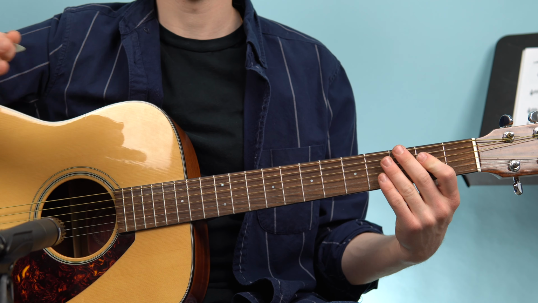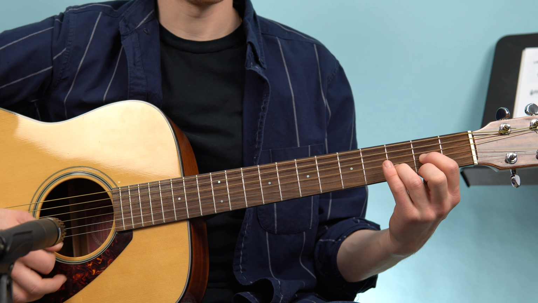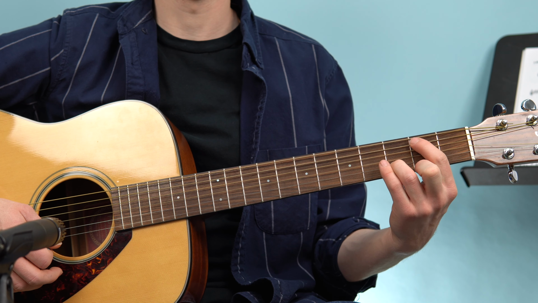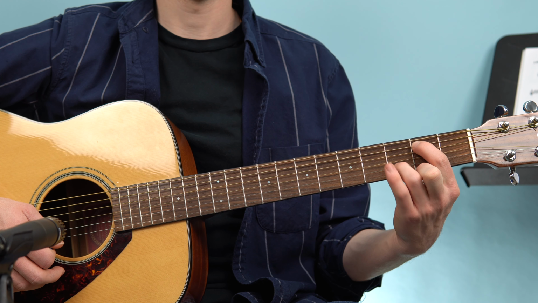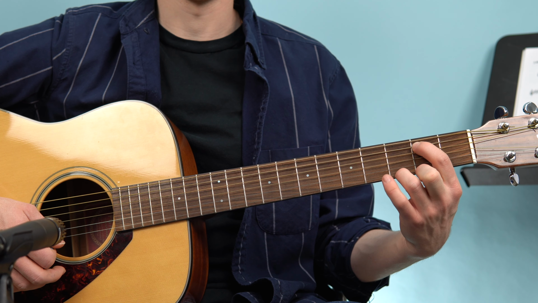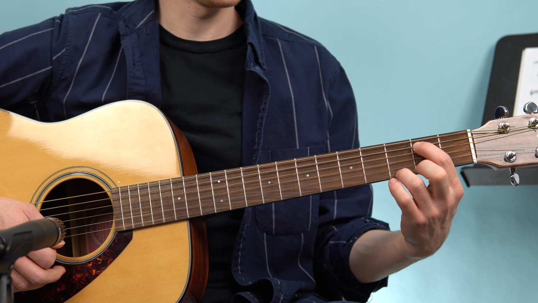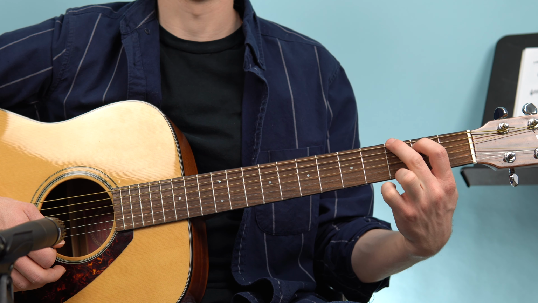Okay, so now we're at our D major, and we wanna go back to our first chord, G major. Again, no common fingers between them, so think through your switches. My index finger is gonna go to the 2nd fret of the A string. My ring finger is gonna go to the 3rd fret of the high E string, and my middle finger is gonna go all the way to the 3rd fret of the low E string.